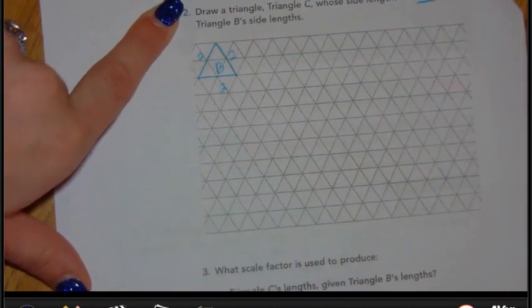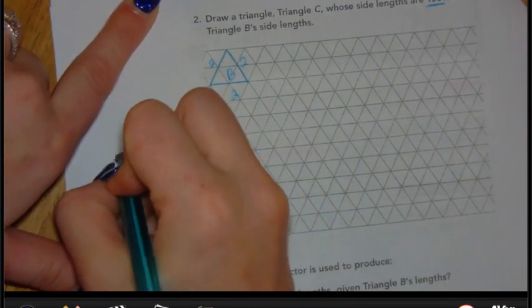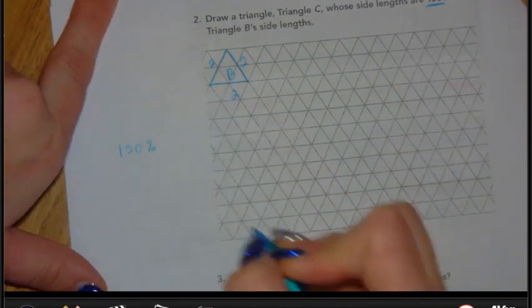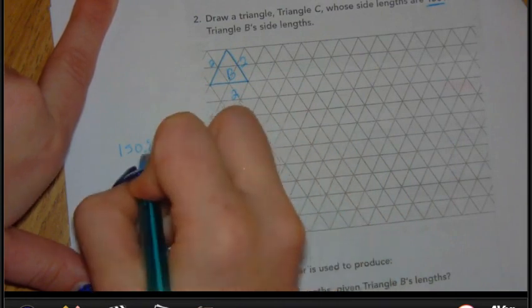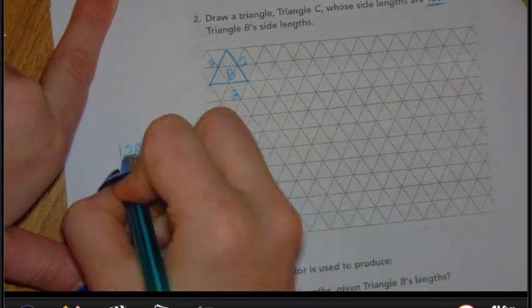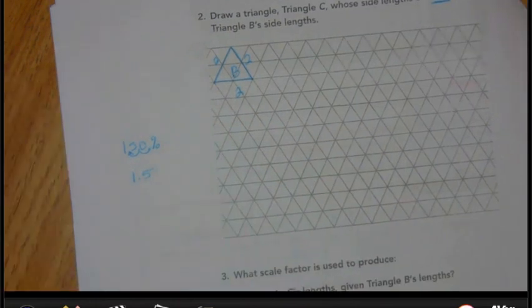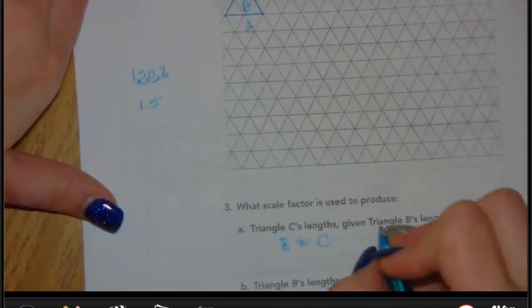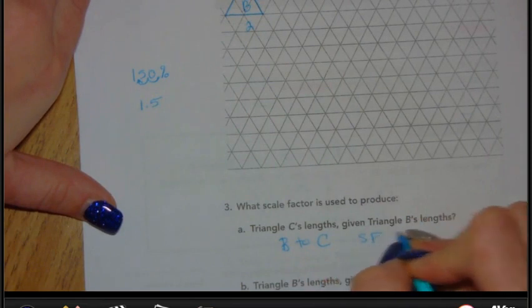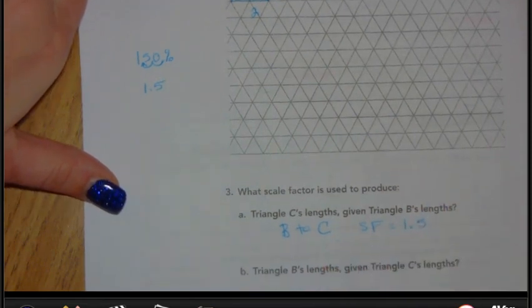That makes it easier when we're multiplying. So I know that 150%, I just take my invisible decimal here and move it 2 times to the left to get 1.5. So my scale factor in this instance is 1.5.